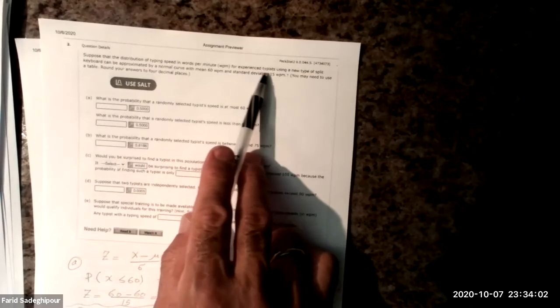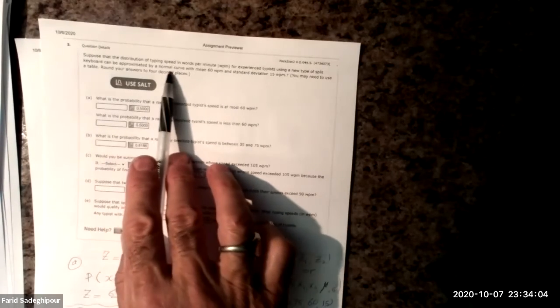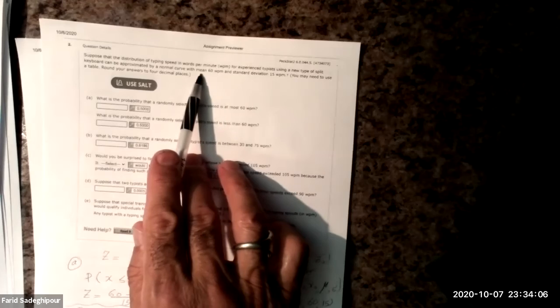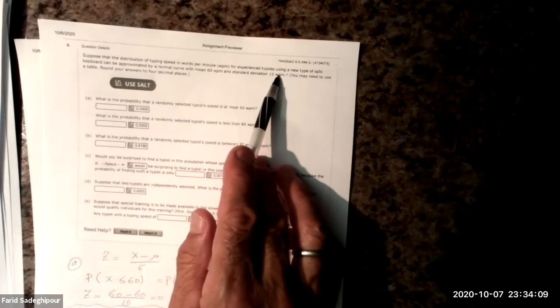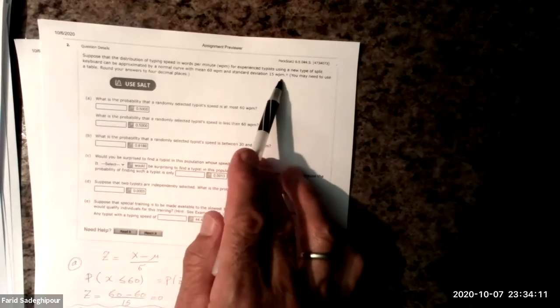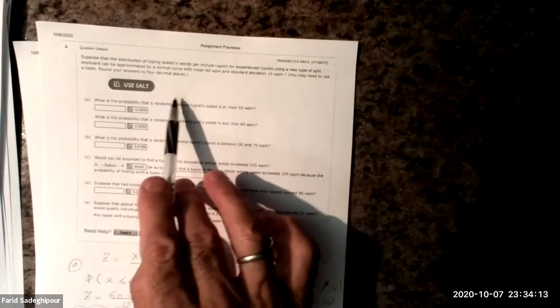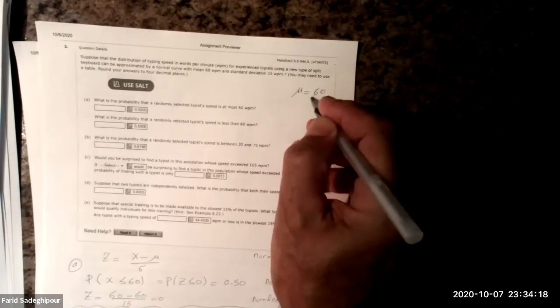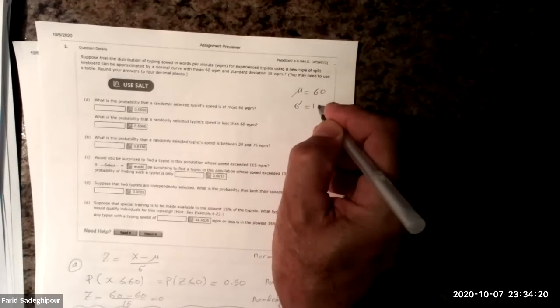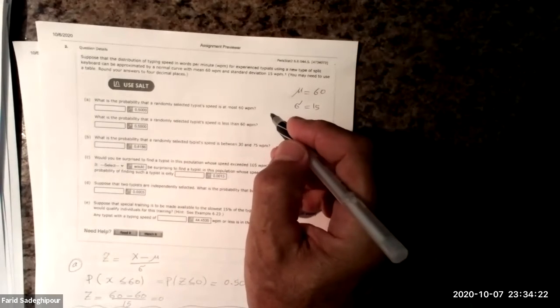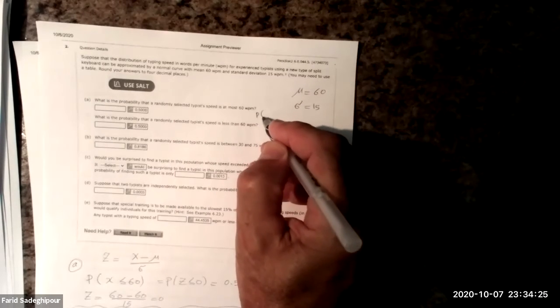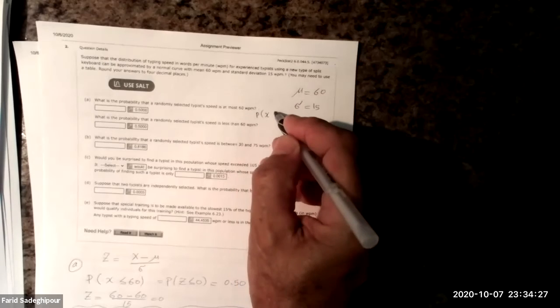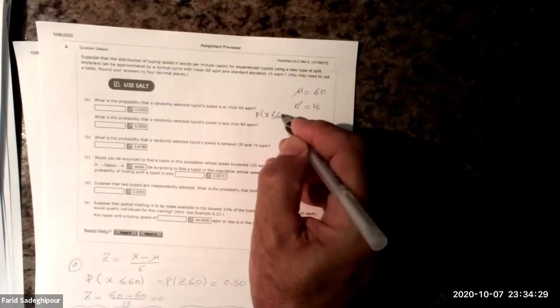Suppose the time is 60 minutes for typing using a split keyboard, which is normal. The mean is 60, the standard deviation is 15, meaning this is just a normal curve with mean 60 and standard deviation 15. And the first one, they want to find the probability that x is at most 60, meaning less than or equal to 60. They want you to calculate that, which I'll show you here.